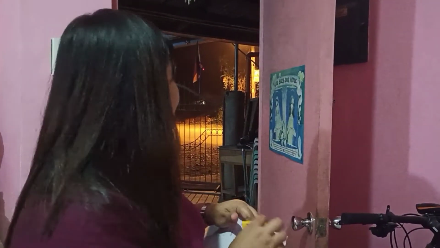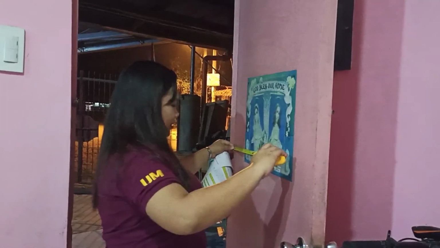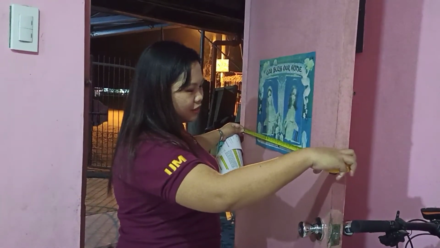So for the non-conformity of this residential building, according to the National Building Code of the Philippines, the main entrance door should have a least dimension of 0.9 meters for the width and 2 meters for the height. So let's check if this main entrance door will pass the building code. The width of this main entrance door is 0.8. So this is non-conformity since wala siya napasa sa building code.